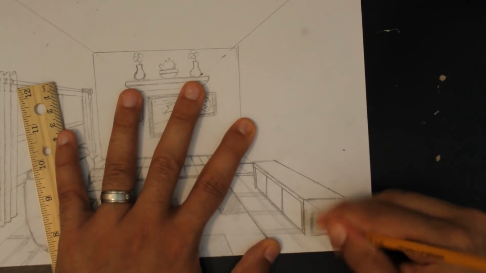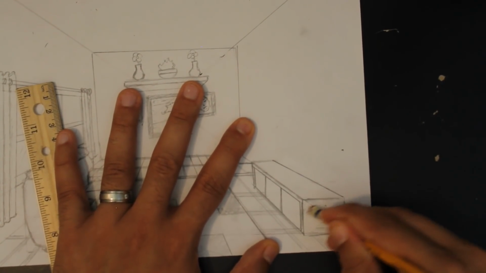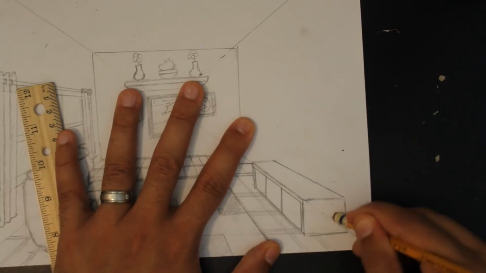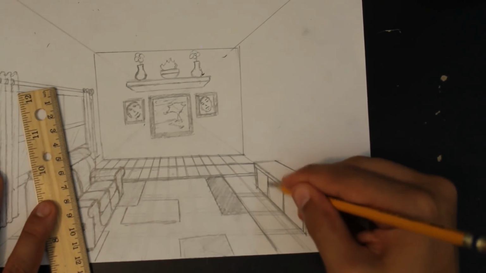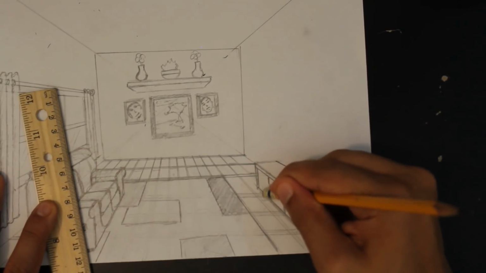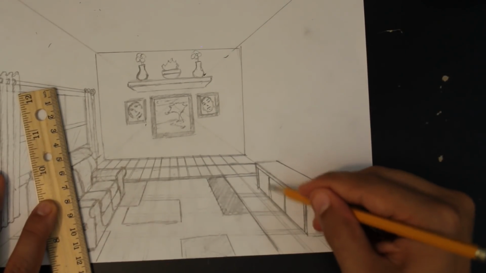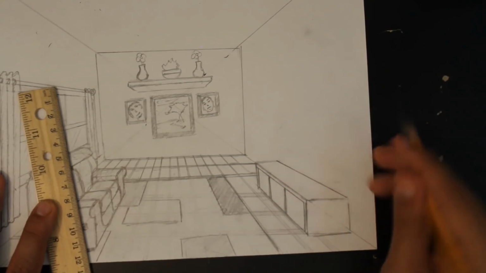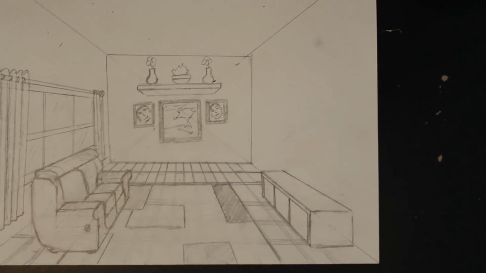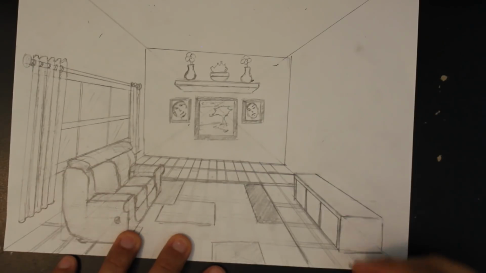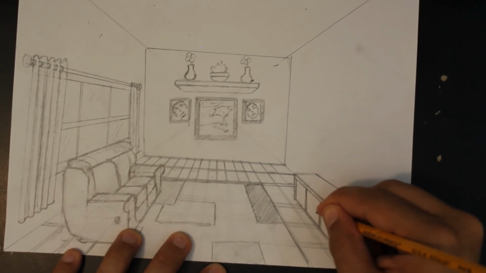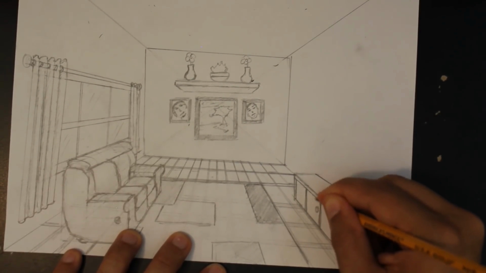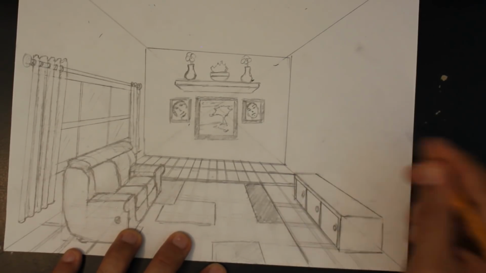Oh, forgot to erase the floor over here. And I'm just going to do a little knob. All right, so you can pull on that, and that's your drawer.